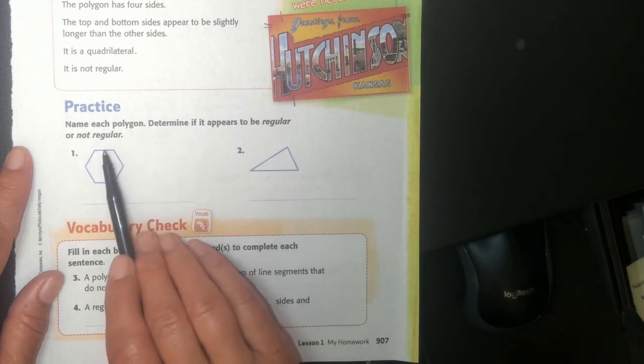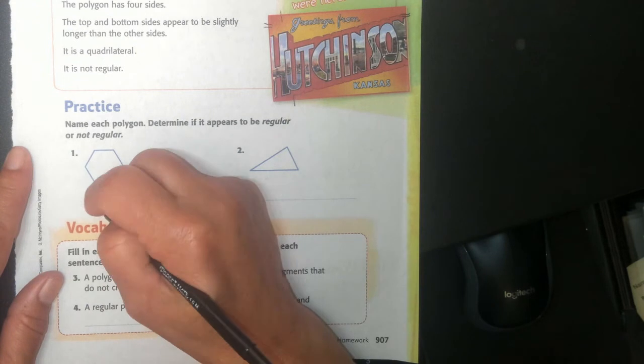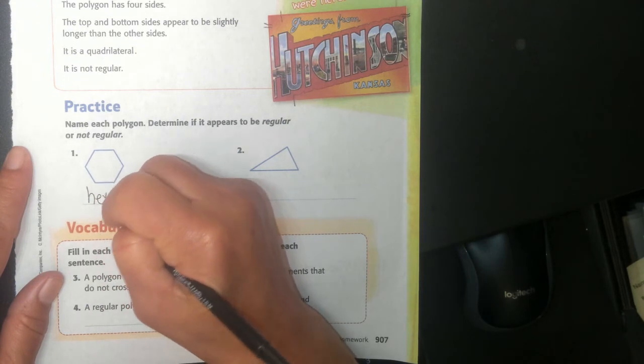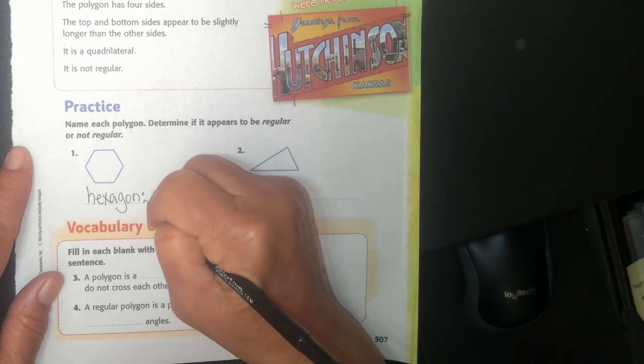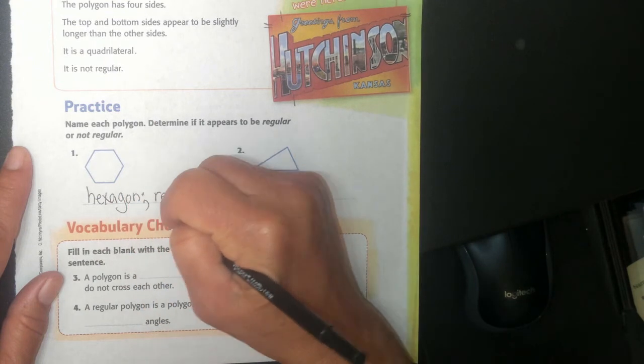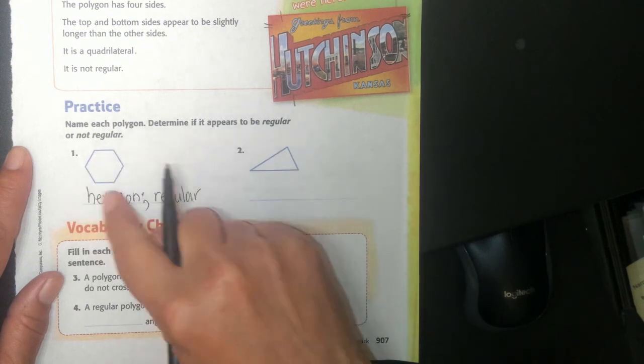My first one, I'm going to count my sides. 1, 2, 3, 4, 5, 6. A six-sided figure. I call it a hexagon. And it is regular because I could see that all these sides are the same length.